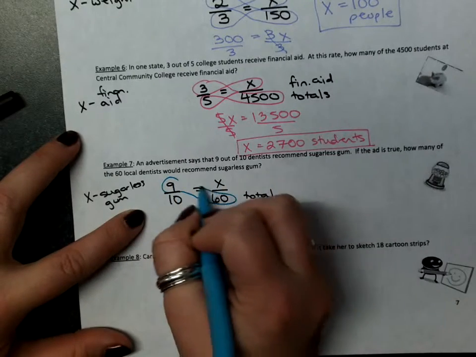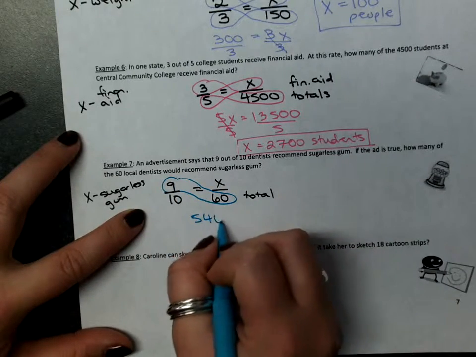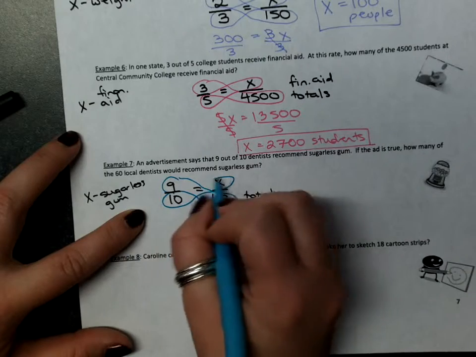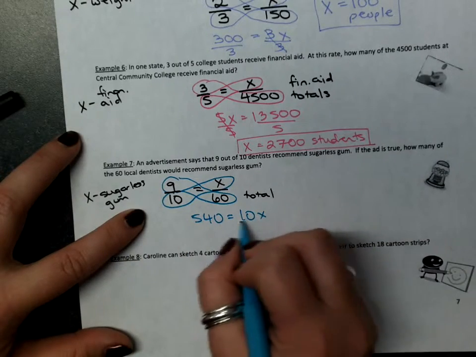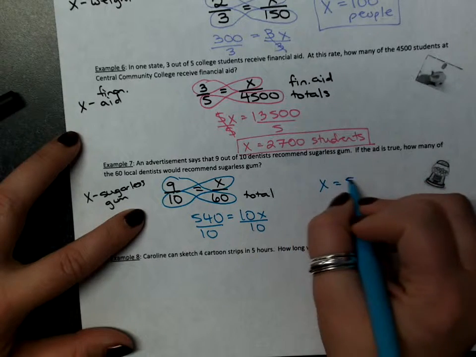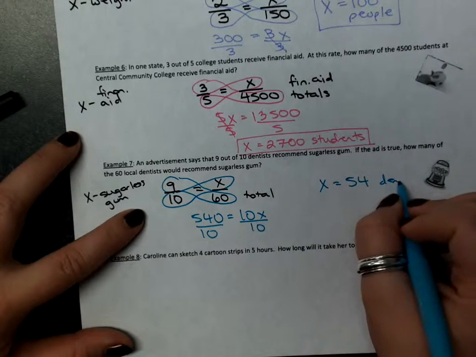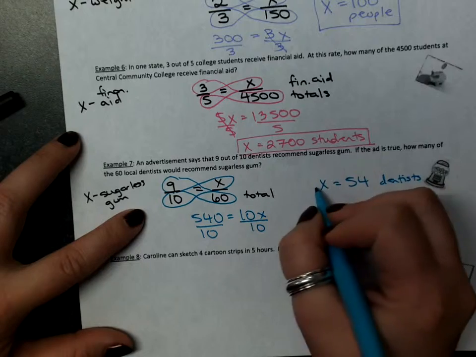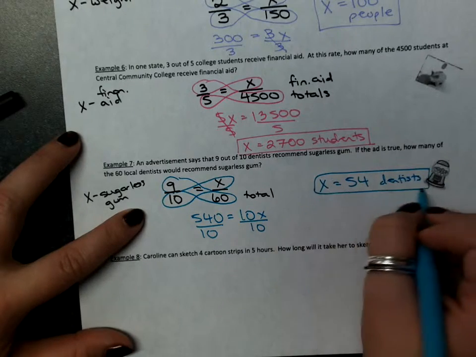Then cross multiply. 9 times 60 is 540. 10 times X is 10X. Divide by 10. And X equals 54 dentists that recommend sugarless gum out of 60.